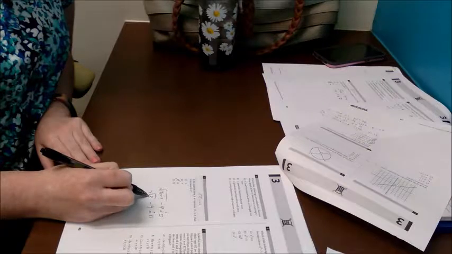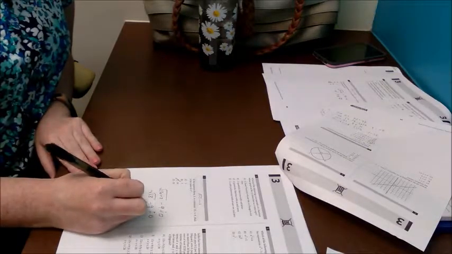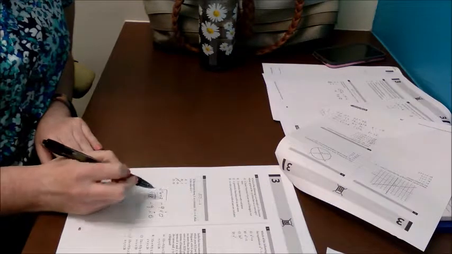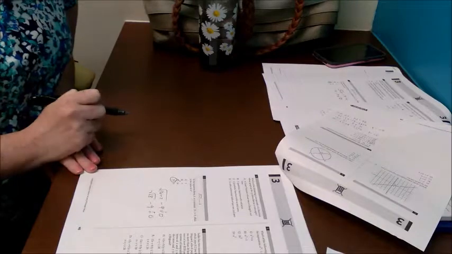This number is going to be somewhere between 4 and 5. So this is going to give us a negative number, so we know that this is too small. So k has to be bigger than 16. So we know our answer choice is D.